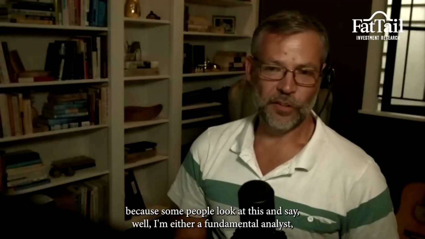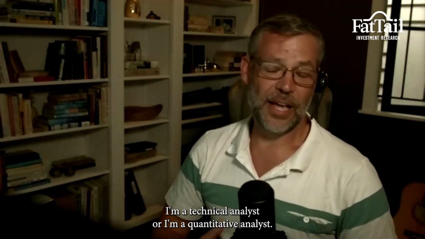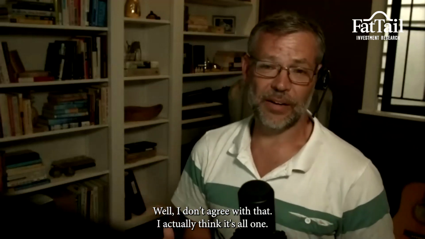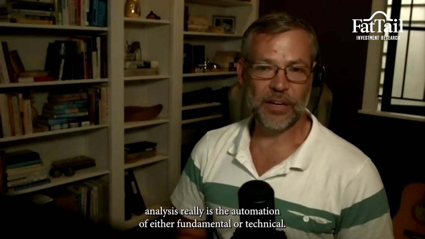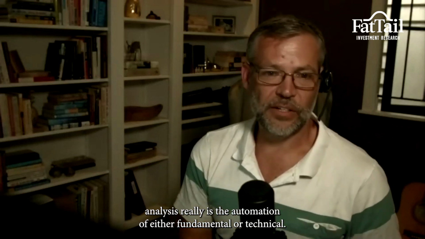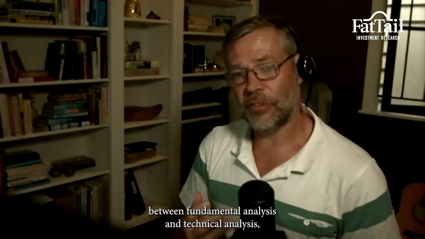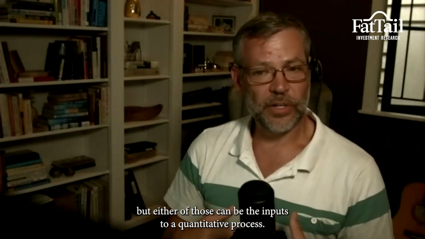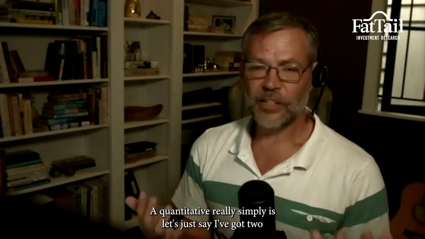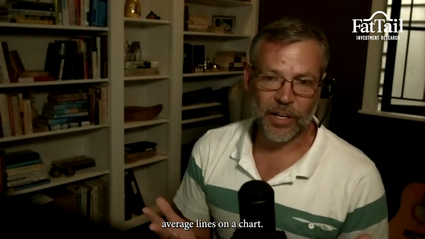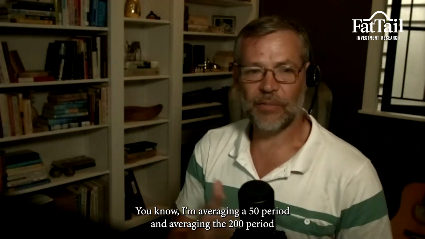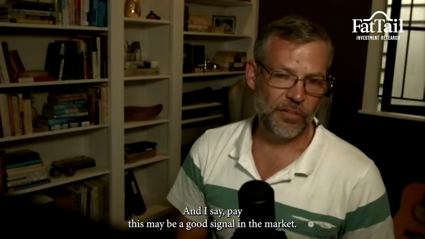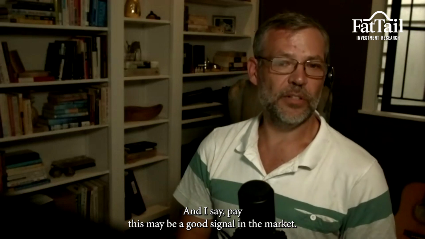Well, I've got a very holistic view to this. Some people look at this and say, well, I'm either a fundamental analyst, a technical analyst, or a quantitative analyst. Well, I don't agree with that. I actually think it's all one. Quantitative analysis really is the automation of either fundamental or technical. Yes, there is a difference between fundamental analysis and technical analysis, but either of those can be the inputs to a quantitative process. So quantitative really simply is, let's just say I've got two average lines on a chart. I'm averaging a 50 period and averaging a 200 period. Those lines cross and I say, hey, this may be a good signal in the market.